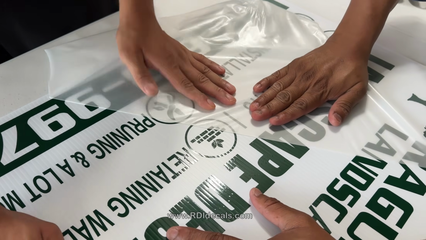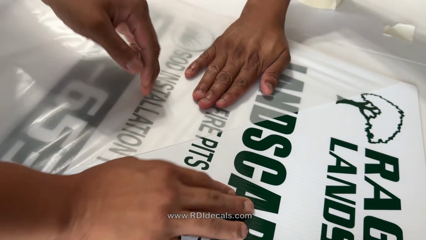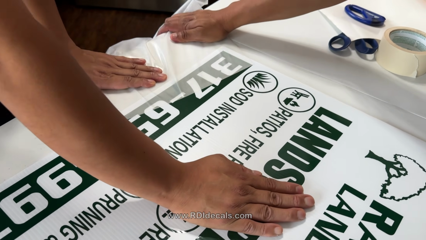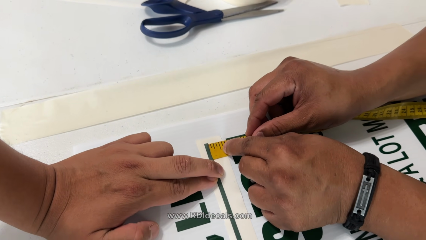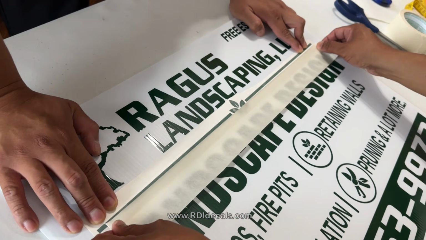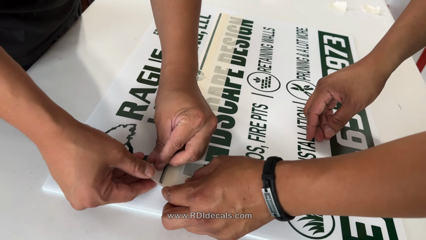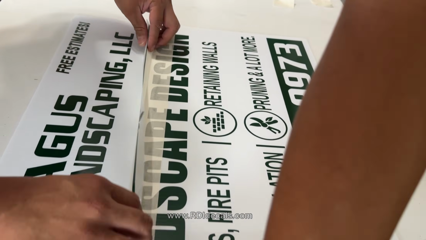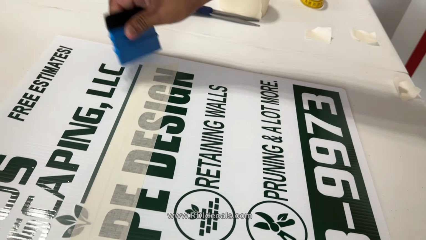Keep that in mind. However, we did come across one issue with this project. Saul, of course, it was him. He forgot to include on the design this little stripe that you are watching here. However, it was really easy to fix. We just center the little stripe with the design and pretty simple.